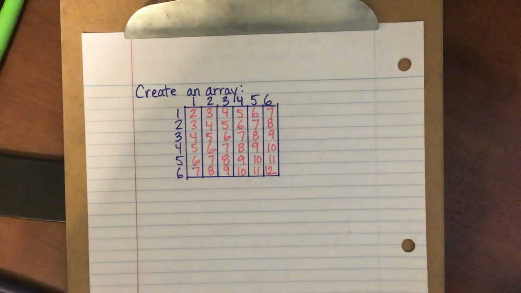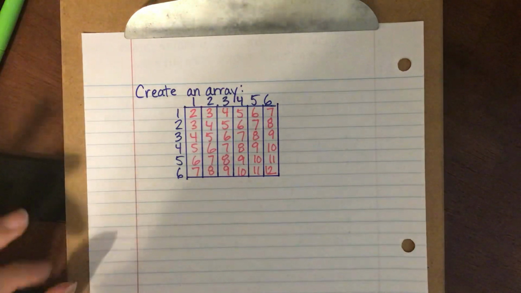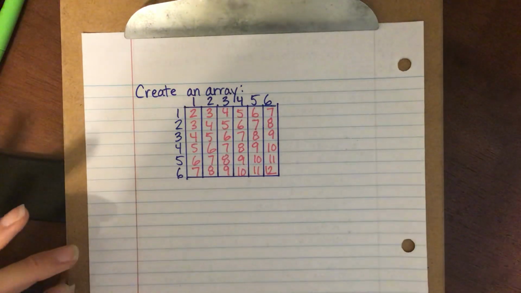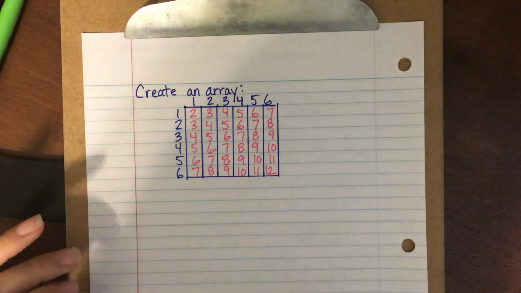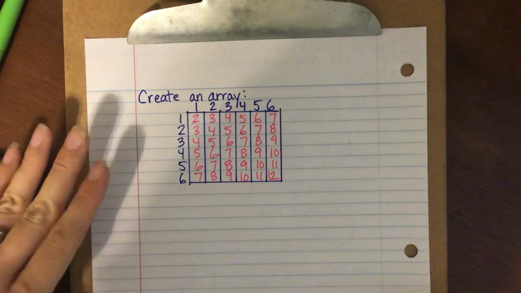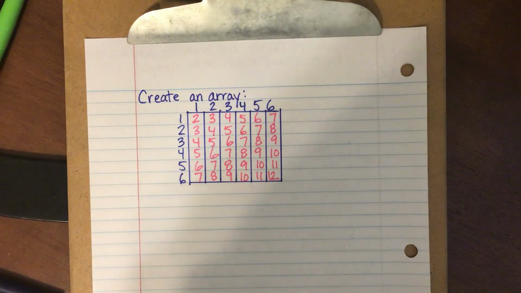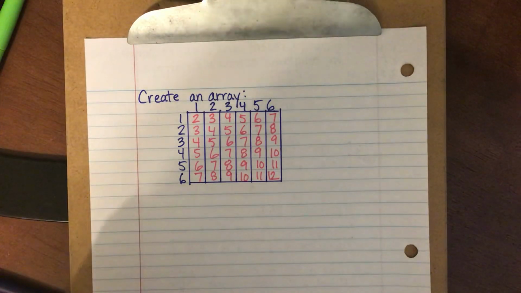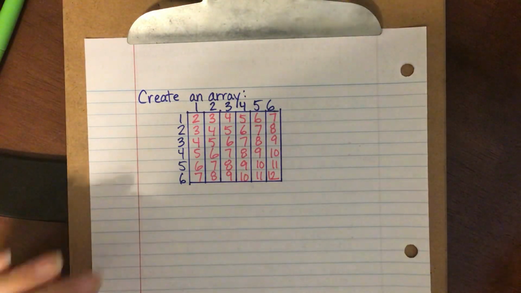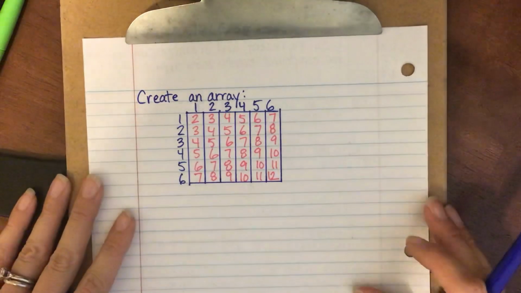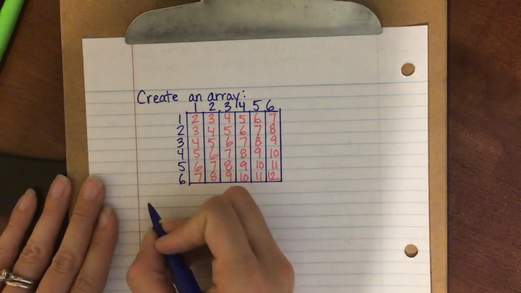Okay, so now that we have this array all done, we're going to use it to answer some questions about probability. Well, actually, I think what I'm going to do is list out the probability for each of these. Usually I would use a probability model, but I want you to look at it in a different way. So I'm going to write out the probabilities that can be found using this array.